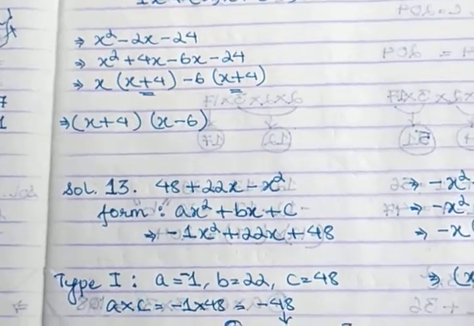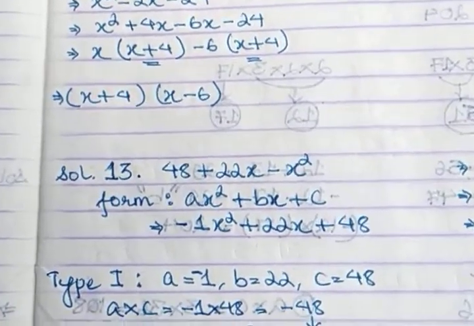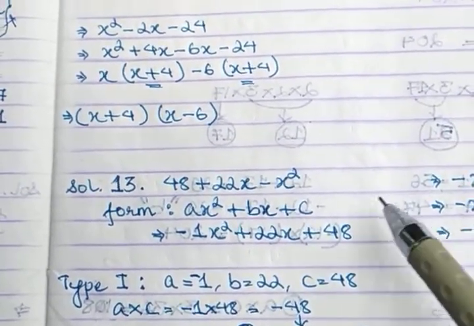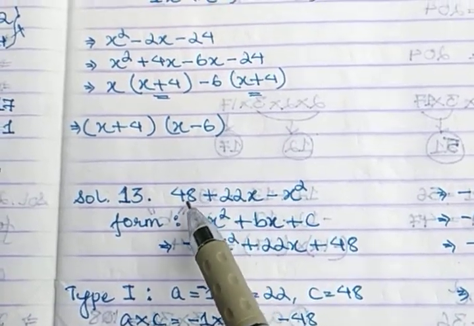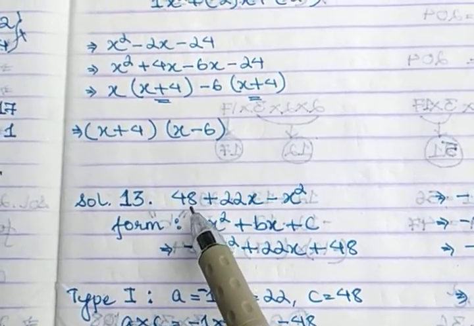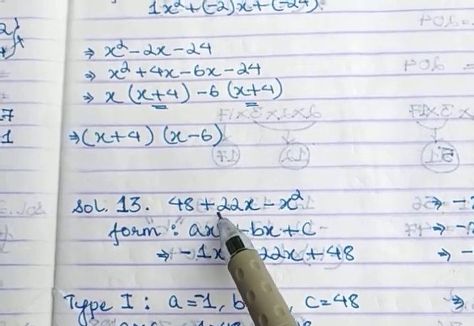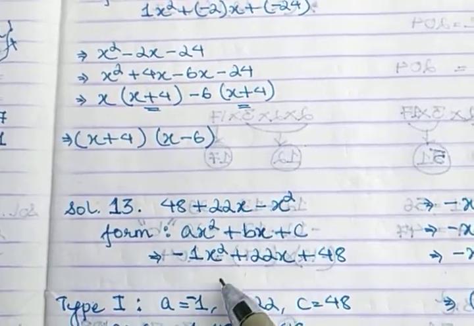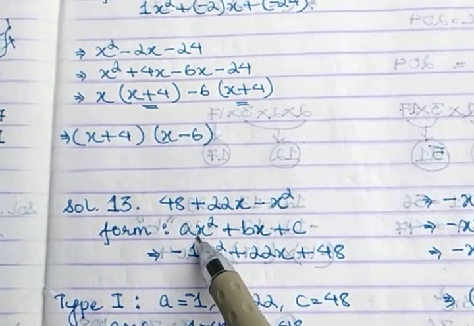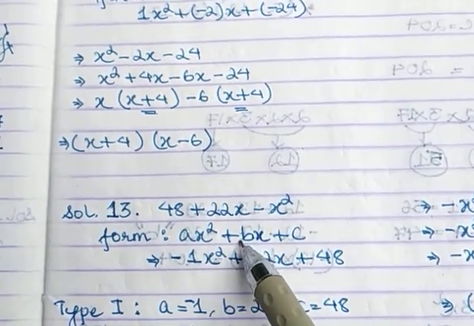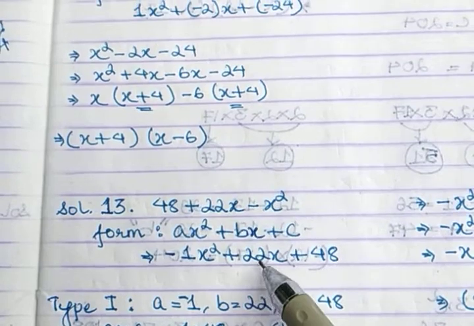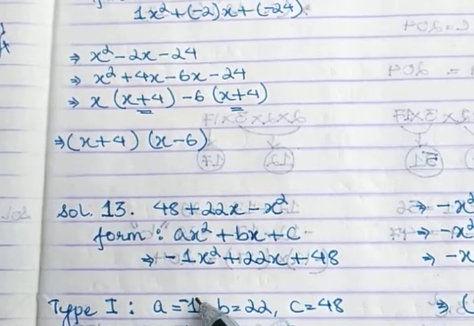Now, yeah, this one. It's a bit interesting one. Why interesting is because the question is given here in this way: 4x plus 48 plus 22x minus x square. Now what we know about the form is ax square plus bx plus c, isn't it? The x square should be at front, isn't it?